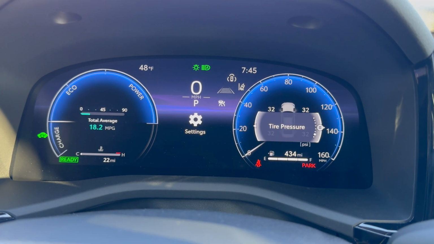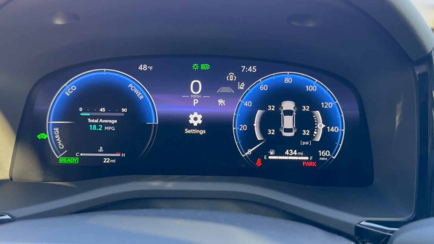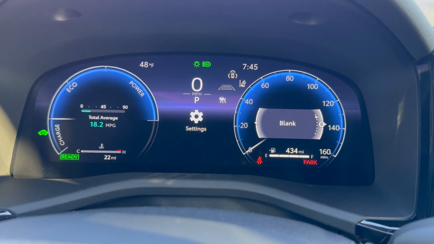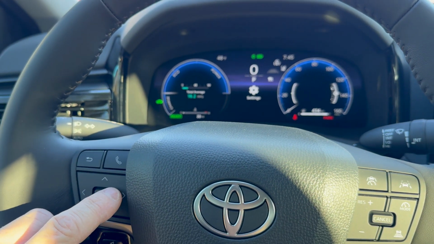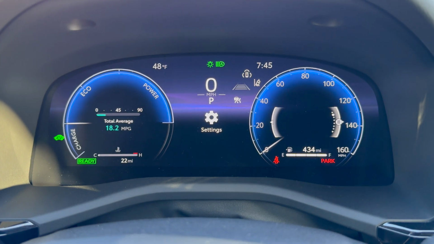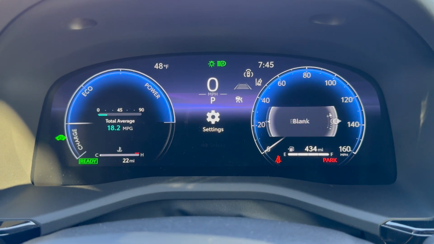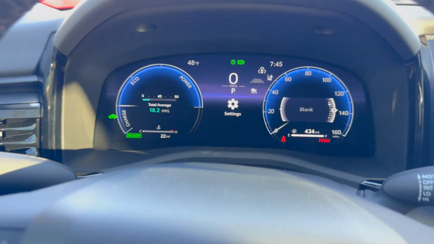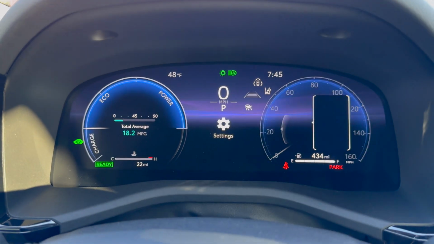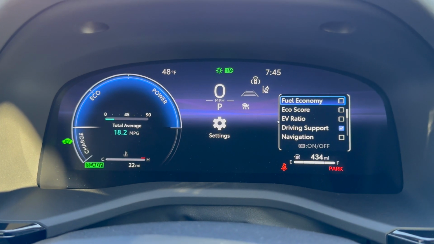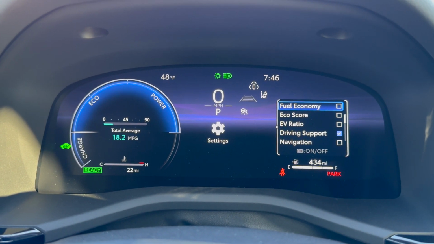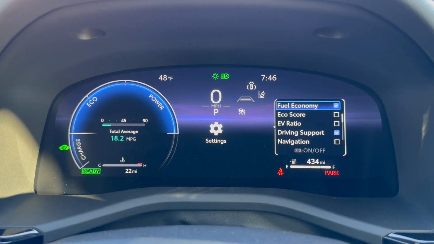Go over here. Okay, tire pressure. But do you want all this information? We're going to go even over further. Look on the right side panel. It shows an arrow. Go over again. We're going to go more to the right. So go over to the right. Oh, more information. Fuel economy. Click OK. Yeah, I want fuel economy to show.